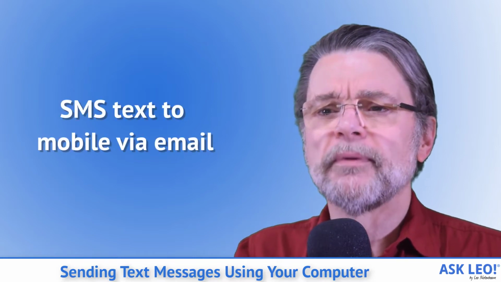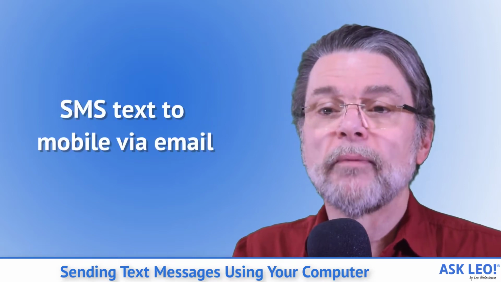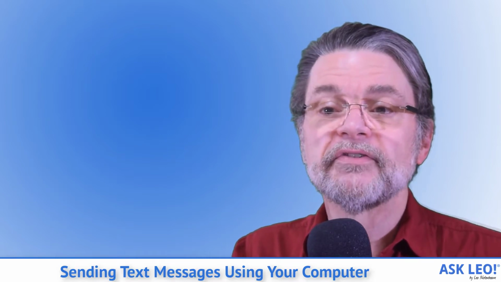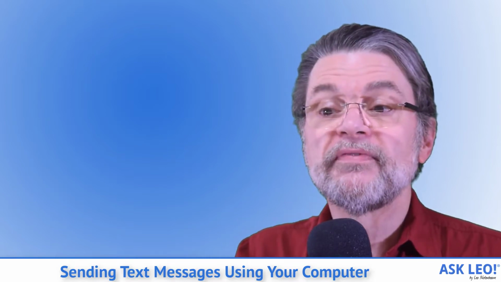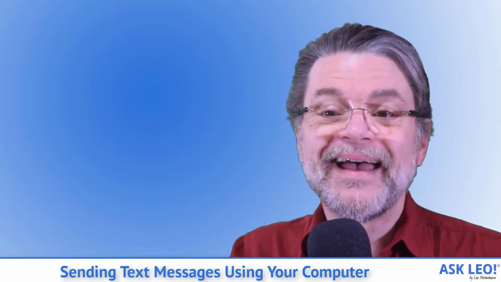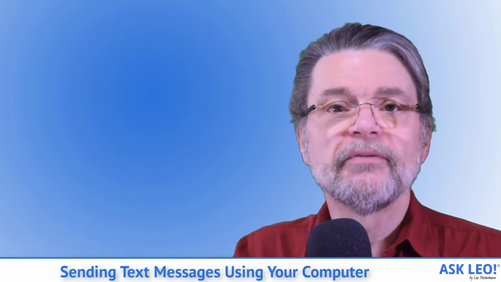SMS text to mobile via email. Many mobile providers allow you to send SMS messages to a mobile phone via email using a special address or domain to which you send the message. That makes its way to the mobile phone as a text message. For example, with Verizon Wireless in the US, you can email number@vtext.com, where number is replaced with the 10-digit mobile number. That message will get sent as a text message to that phone.